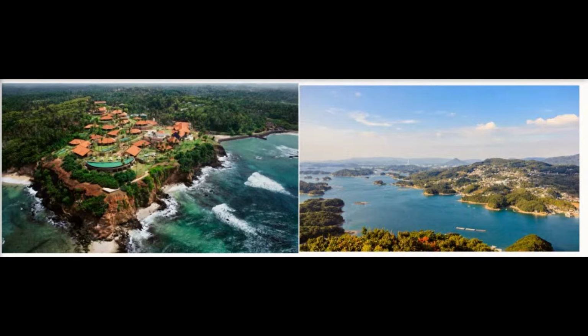There is another type of landform, the islands. There are 9 island countries: Philippines, Sri Lanka, that is this one, the Maldives, Japan, that are these ones, Singapore, Indonesia, East Timor, Taiwan, and Brunei Darussalam. Some of them are just one island, like Sri Lanka, and others are formed by a group of islands, in the case of Japan.